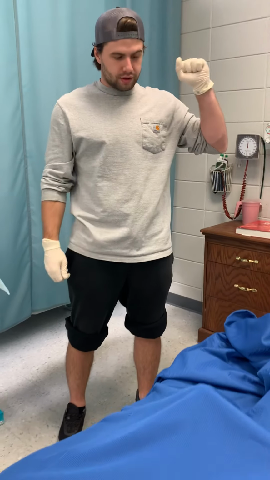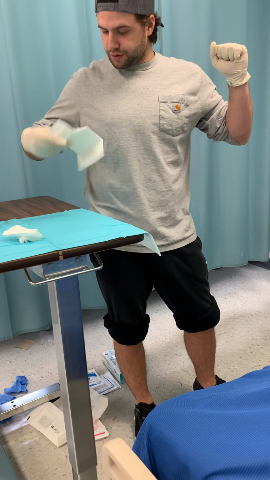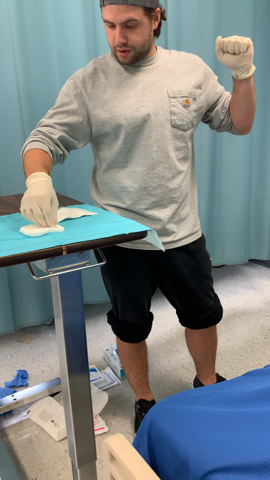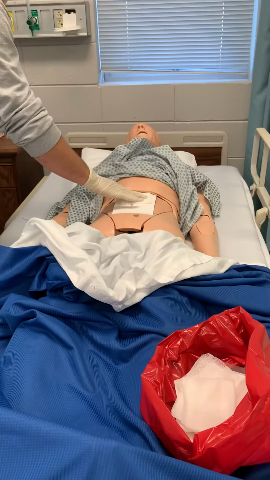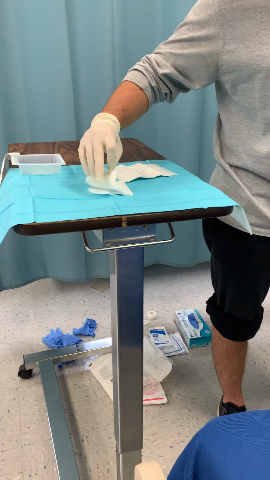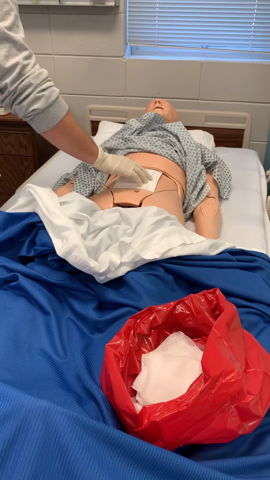Then I will ball this fist up and I will cover the incision. I'll take a gauze, cover the incision up, take more gauze, cover the incision.